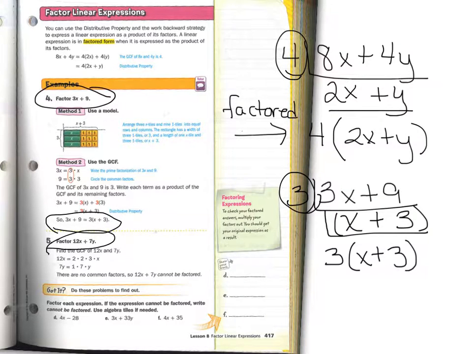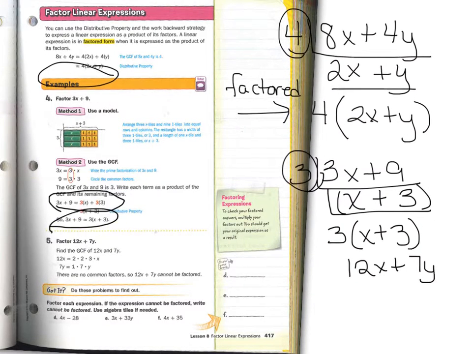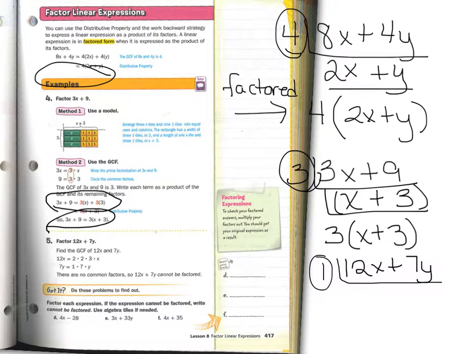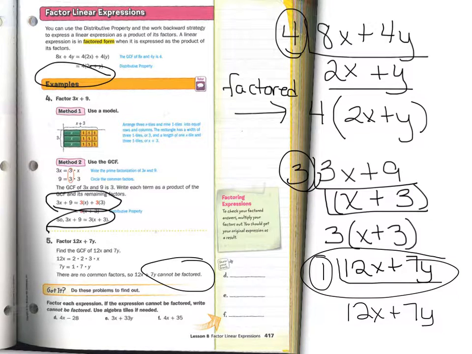12x plus 7y. Do you see anything that those numbers have in common? Personally, I do not. There is not one single thing that is a common factor of 12 and 7 or x and y. So the greatest common factor is simply 1. So this is already in factored form. So the factored version is simply 12x plus 7y. Or some people say it cannot be factored. You can use either way.